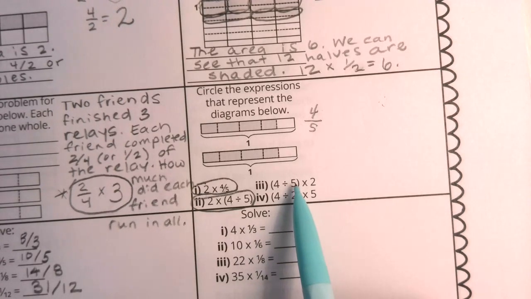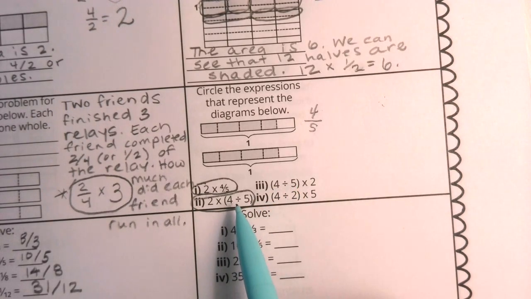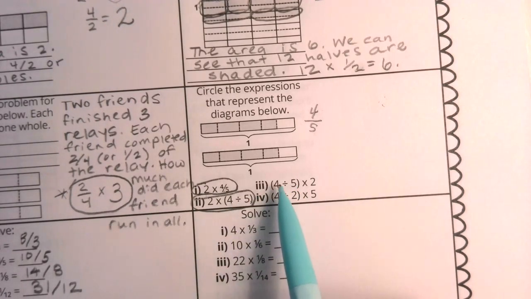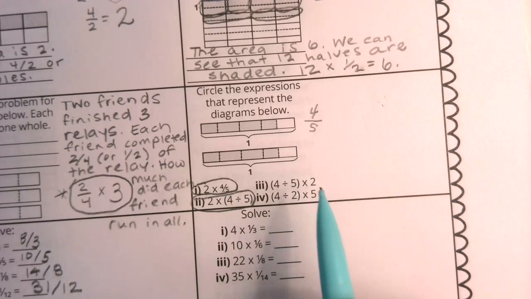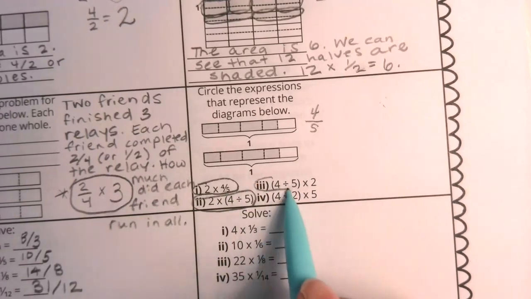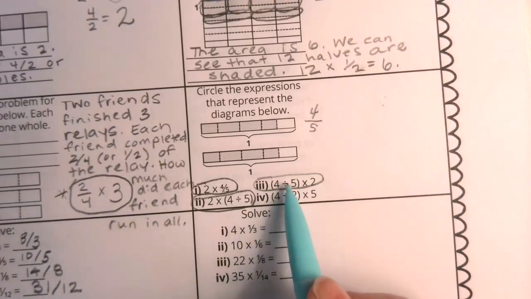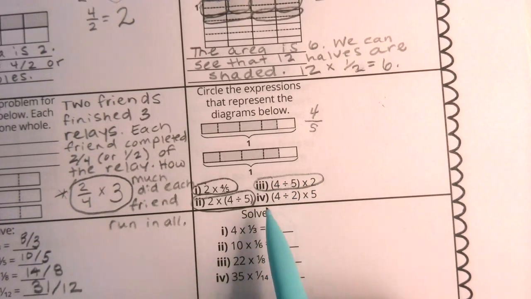Now, is this not the exact same thing as number 2, except we see the commutative property? Because I can take this factor and this in parentheses, and I can switch them back and forth, right? And they're still going to represent the same thing. I still see 4/5 times 2. So 2 and 3 are the same thing, just those factors are reversed.